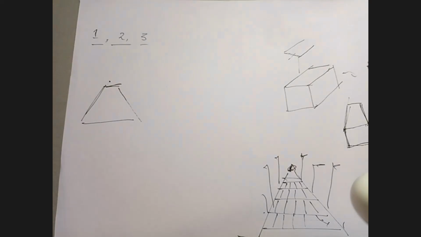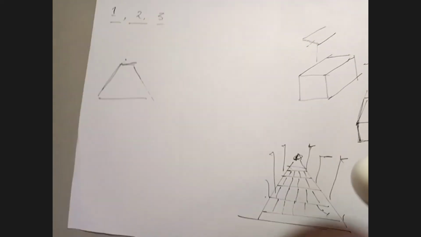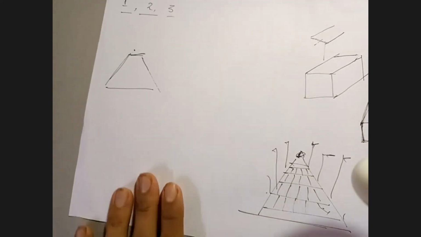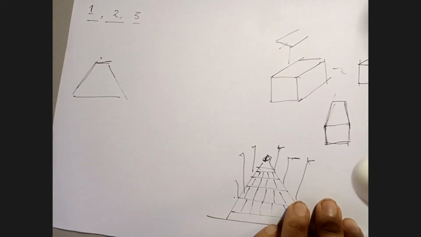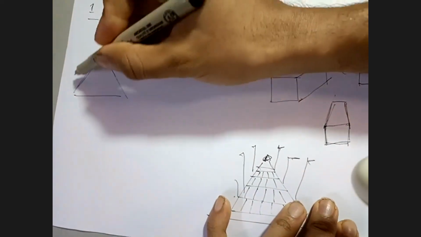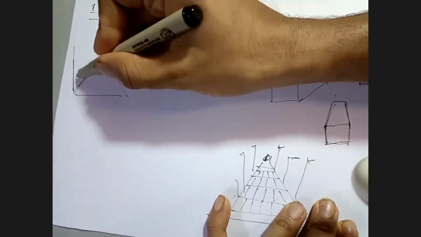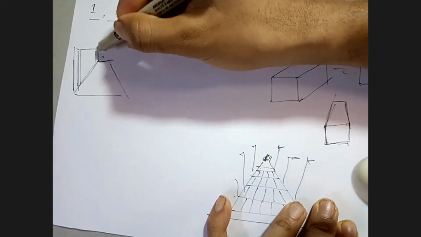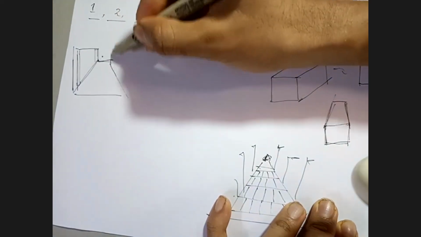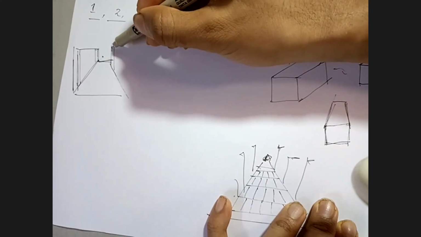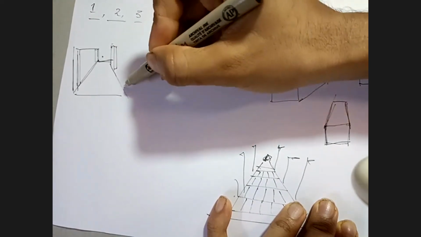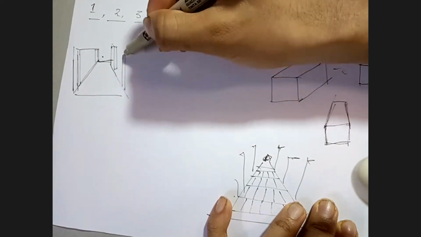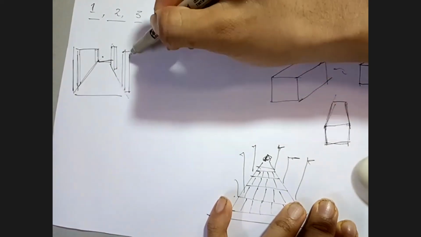So you might come across a hall like this with a large pillar here and a smaller pillar here. This is an example of linear perspective.